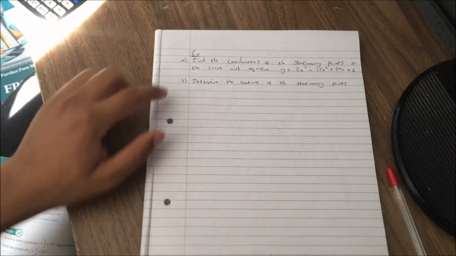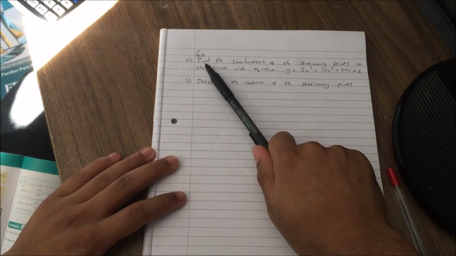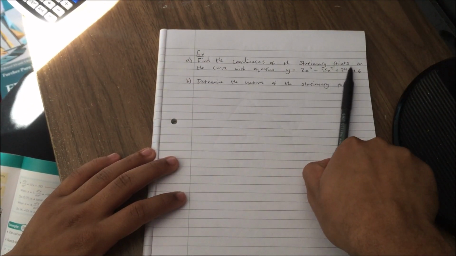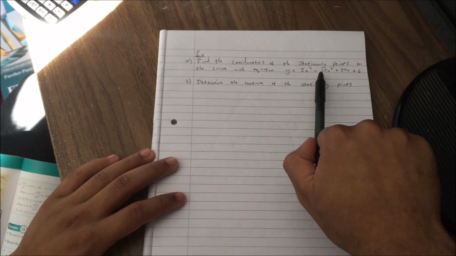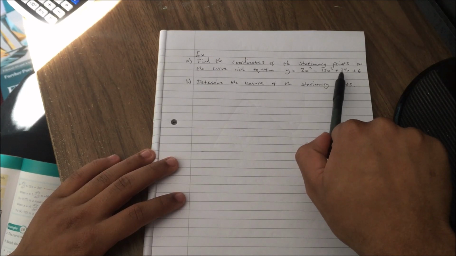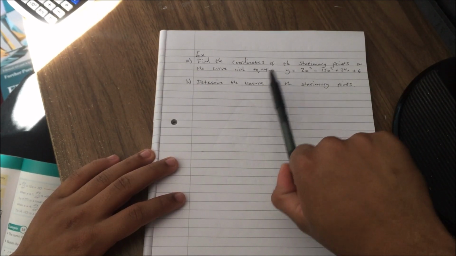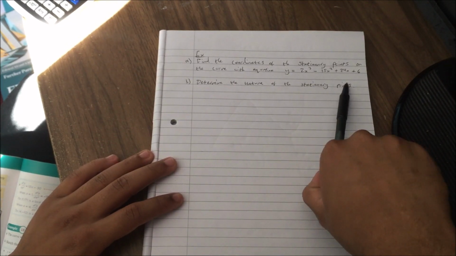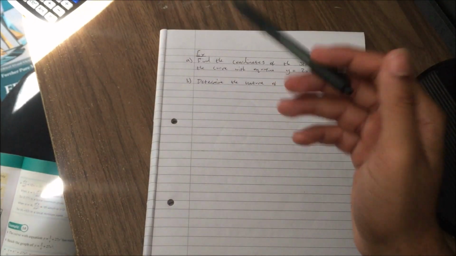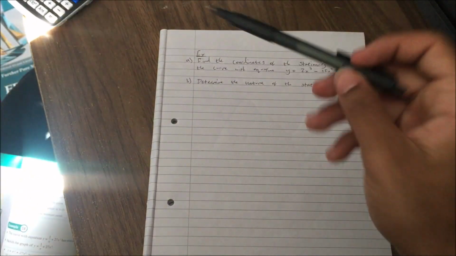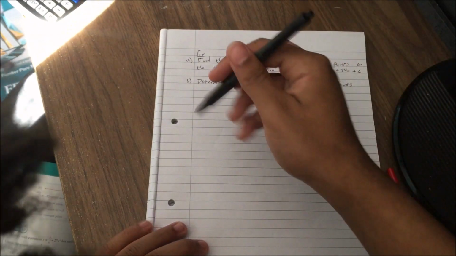Okay, so in this example, let me just read out the question for you, just in case you struggle to see. Find the coordinates of the stationary points on the curve with equation y equals 2x cubed minus 15x squared plus 24x plus 6. And so determine the nature of the stationary points. This is relatively simple to do because it's following the same steps over and over again. And then I'll give you some step guidance to show that you can do this yourself.